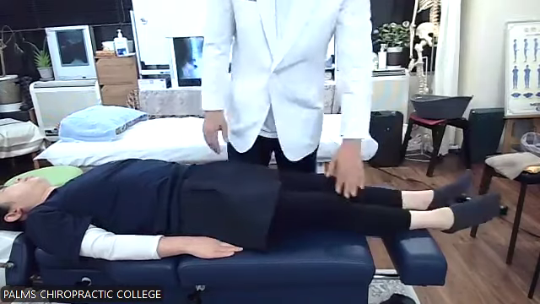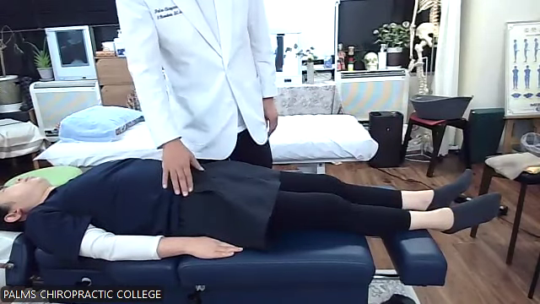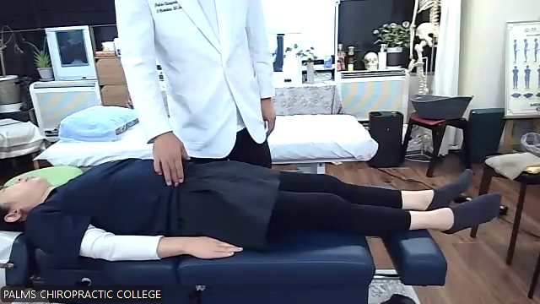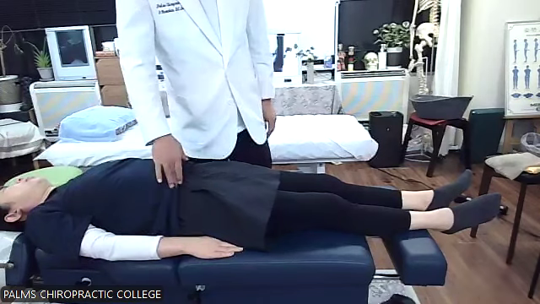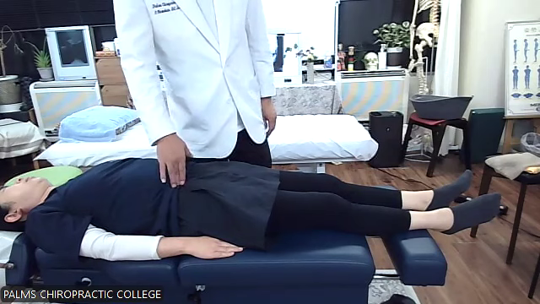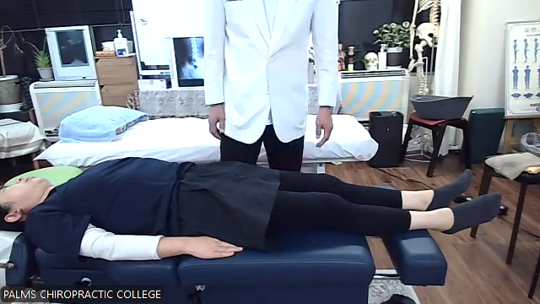Okay. Now I'm going to find a tender spot between the ASIS and the navel. I'm going to go deep in and find a tight spot. And this is very tight here. So in Thompson technique, I could do a drop table technique for the psoas.